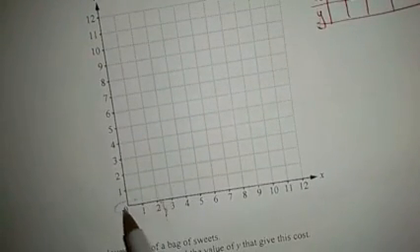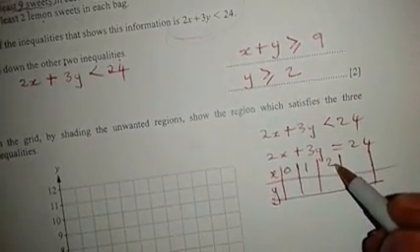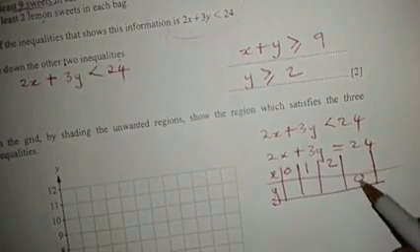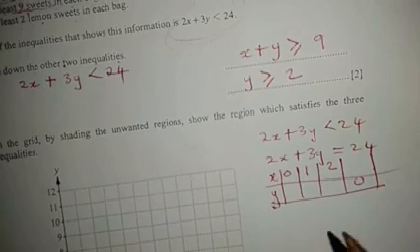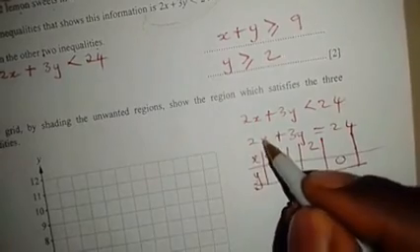So the first 3 numbers are 0, 1, and 2. So you have to put 0, 1, and 2 here. Then you put another 0, which is aligned to y. I hope you are listening. So I want to find the value of y when x is 0. So you have to put 0 on x.